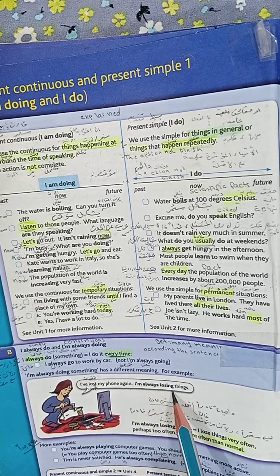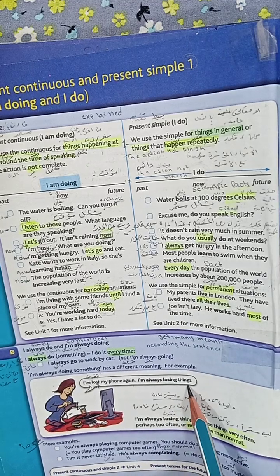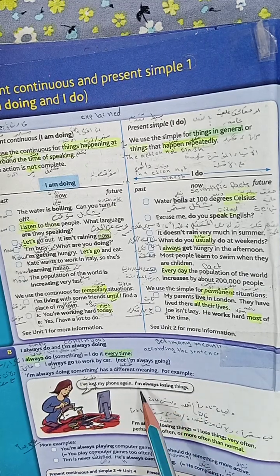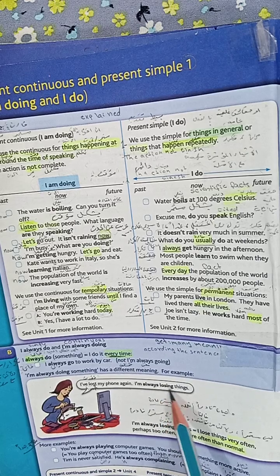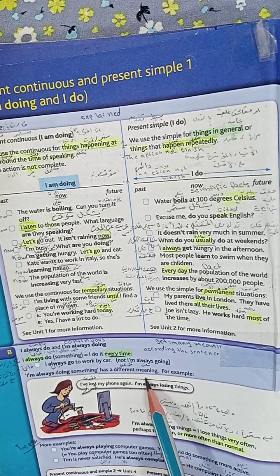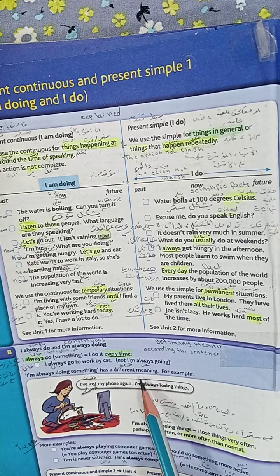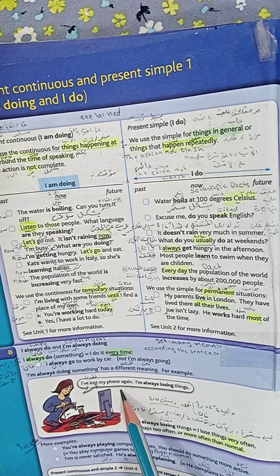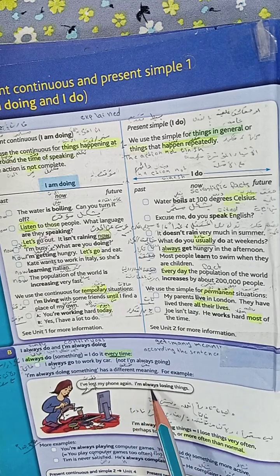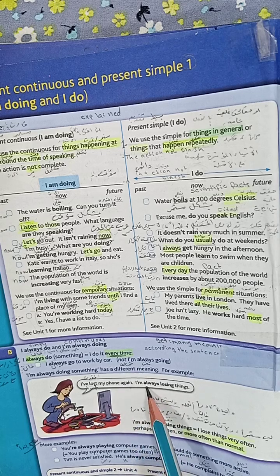I'm always losing things. Always here means something happening more often than normal. That's the meaning of this sentence.